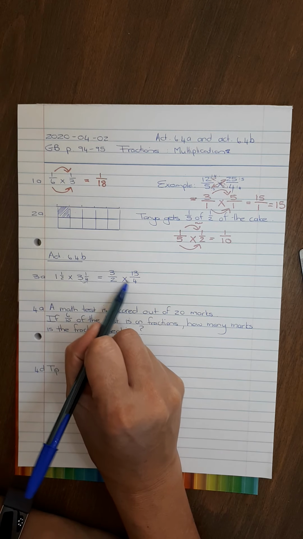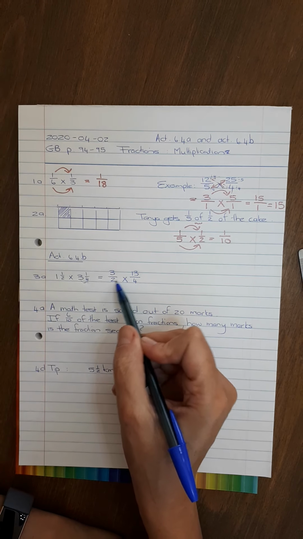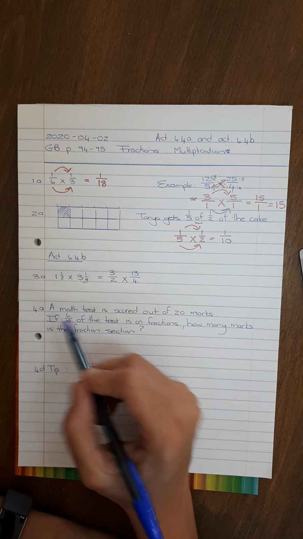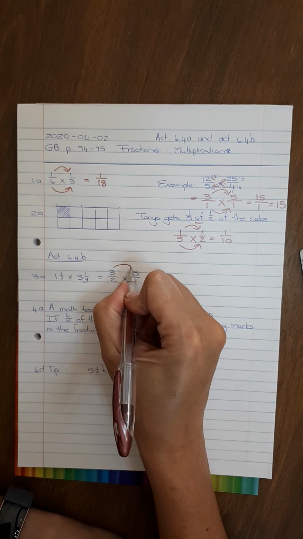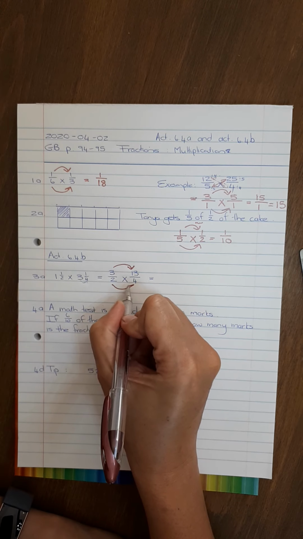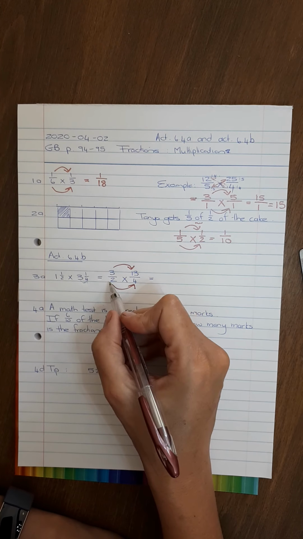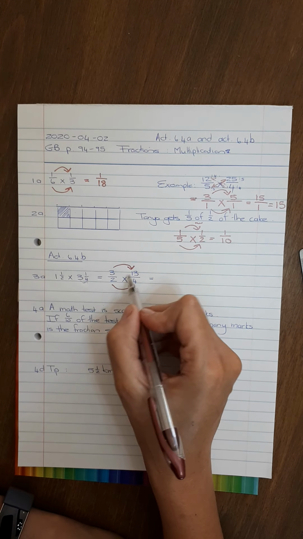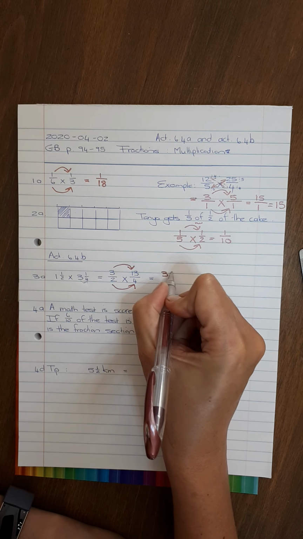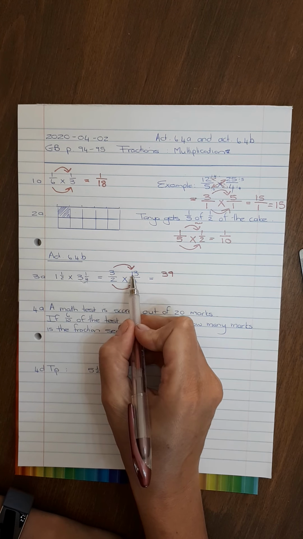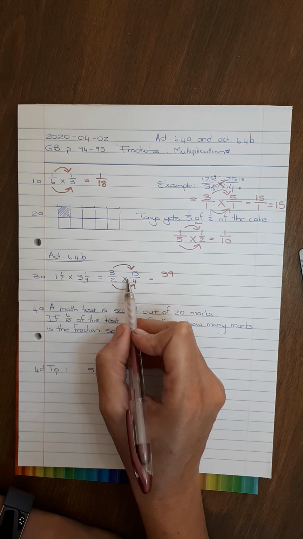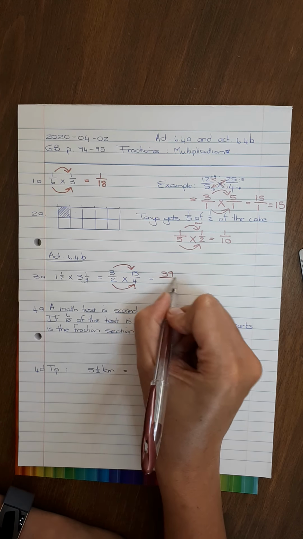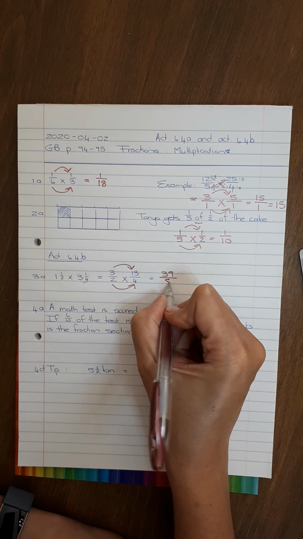Can I simplify? No, I cannot. No, impossible. So I end up by saying top times top, bottom times bottom. 3 times 13 gives me 39. How do I know that? 3 times 10 gives me 30, plus 3 times 3 gives me 9. 30 plus 9, 39. On 2 times 4, 8.